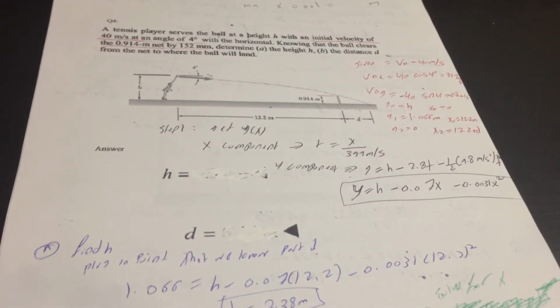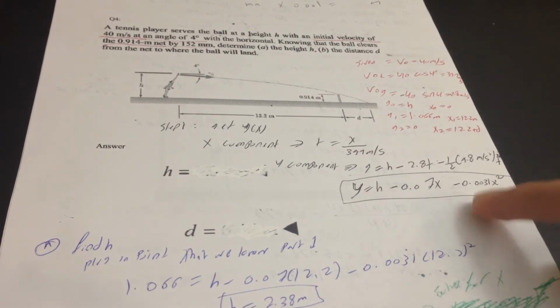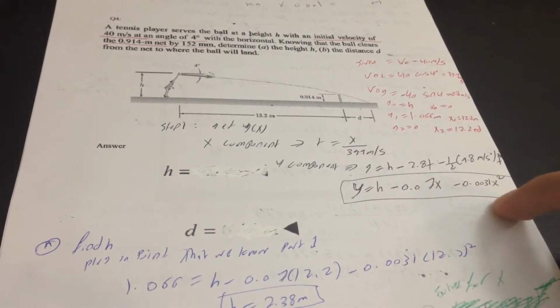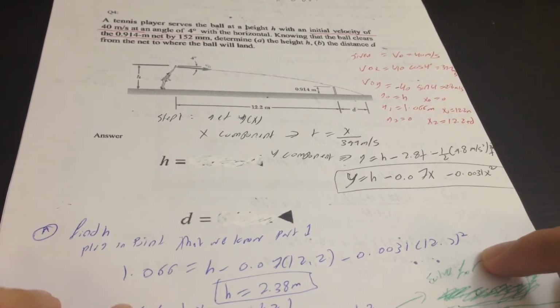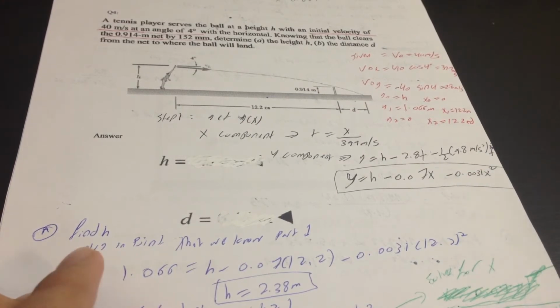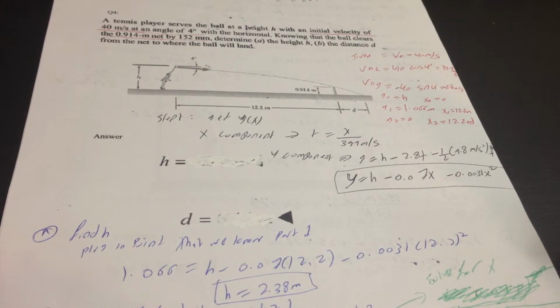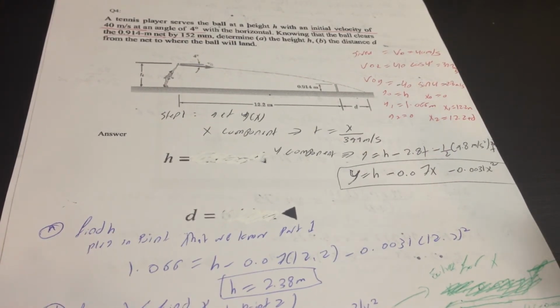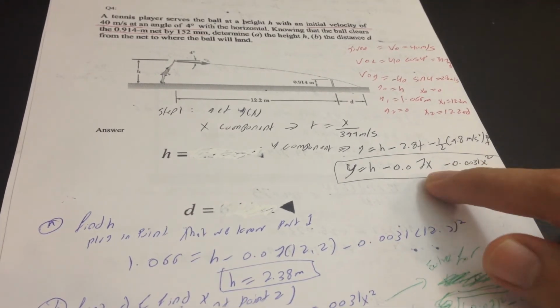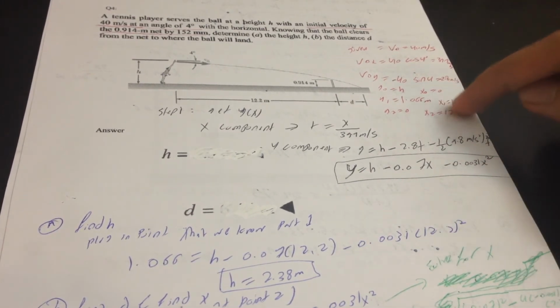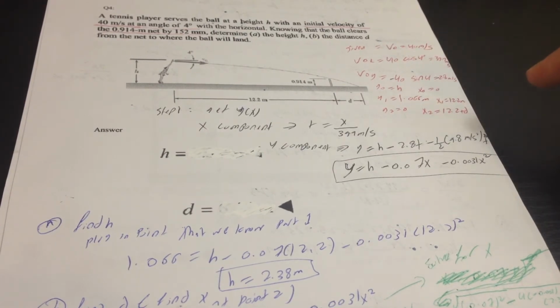For A, just apply this equation and plug in the numbers, which we have, 1.066. Just plug in the numbers, and we get the height, which is 2.38 meters. Of course, you change the x and even y by the values that we got here.